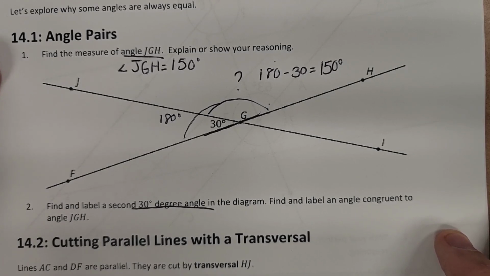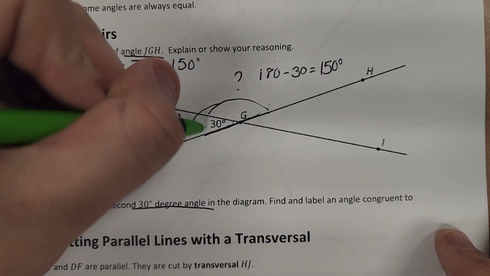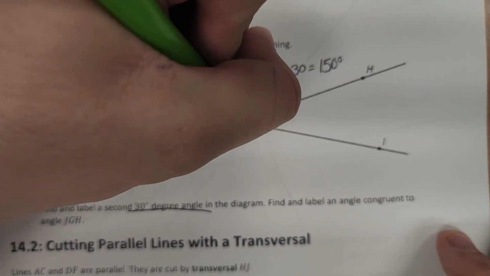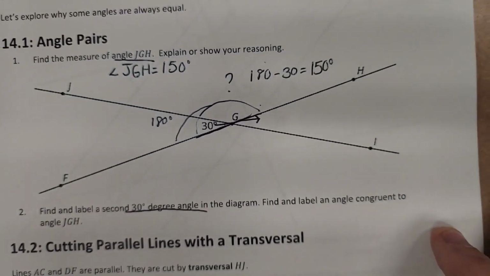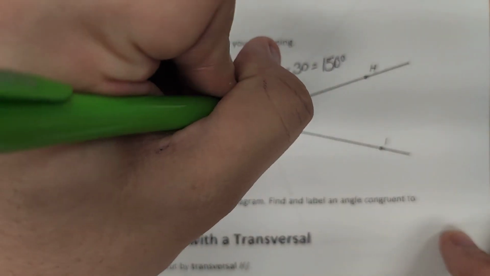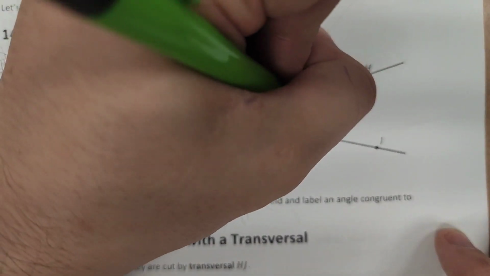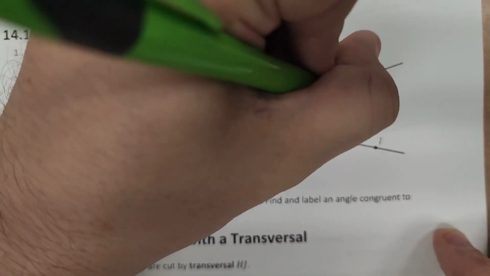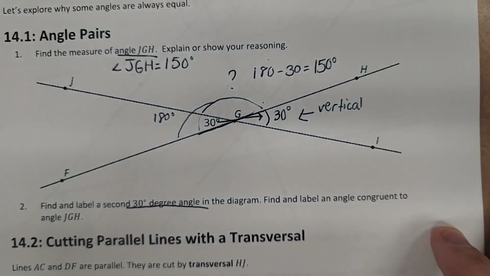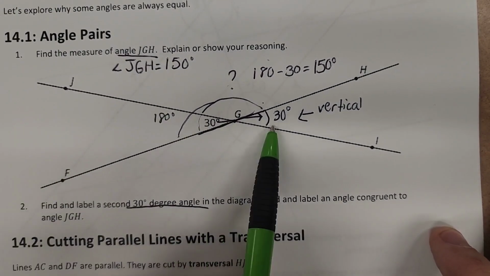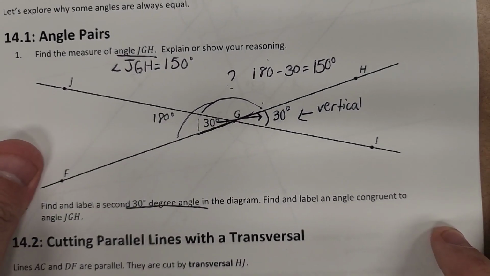Starts with an E. Equal, right. So we need to find this other 30-degree angle. And to do that, we literally look across from each other. So this angle is also 30 degrees. And we call these vertical. And vertical angles are the same, okay?